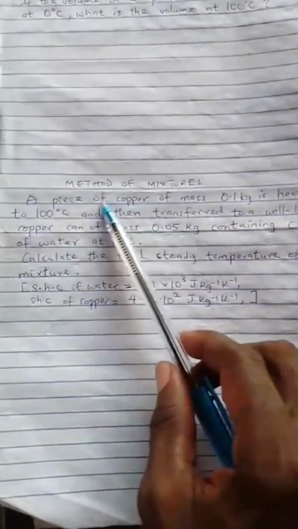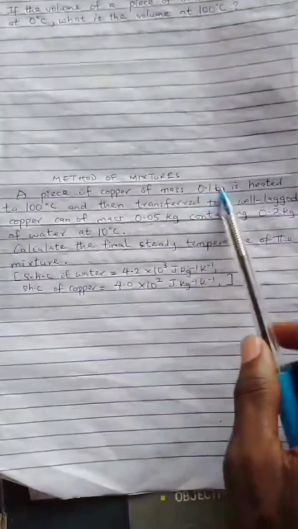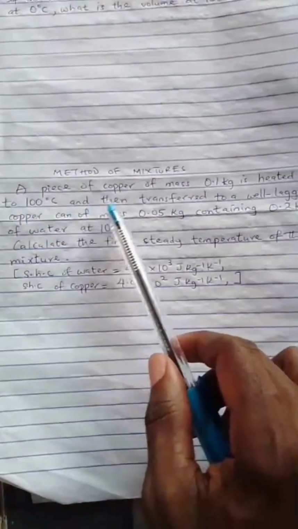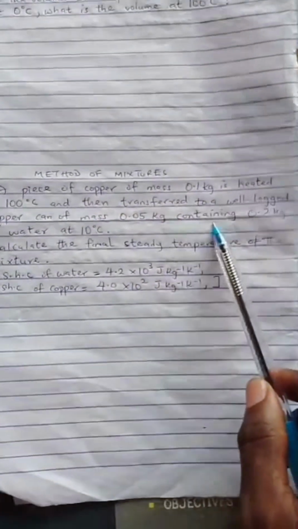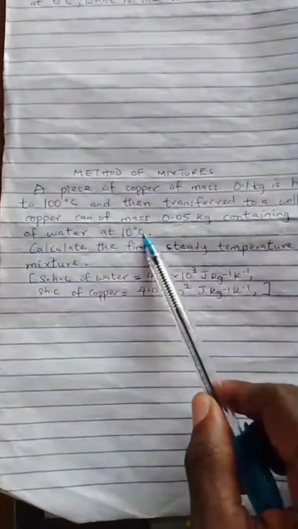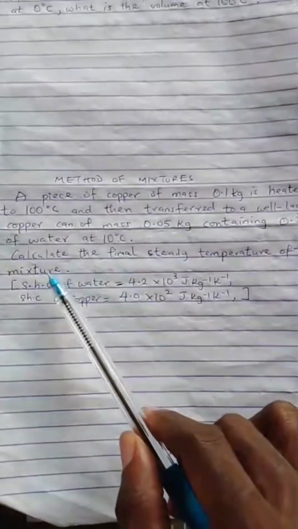All right, let's look at this question under method of mixtures. A piece of copper of mass 0.1 kilogram is heated to 100 degrees centigrade and then transferred to a well-lagged copper can of mass 0.05 kg containing 0.2 kilograms of water at 10 degrees centigrade. Calculate the final steady temperature of the mixture.